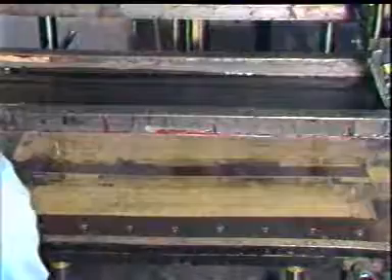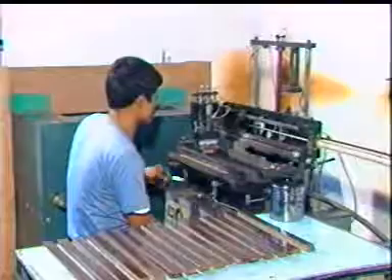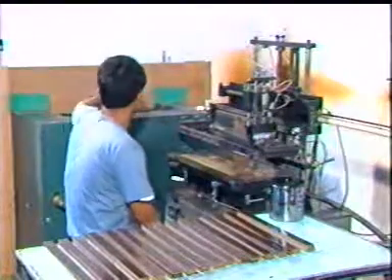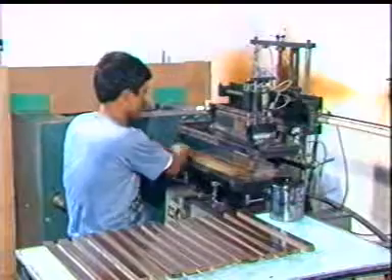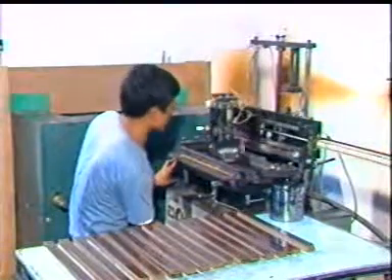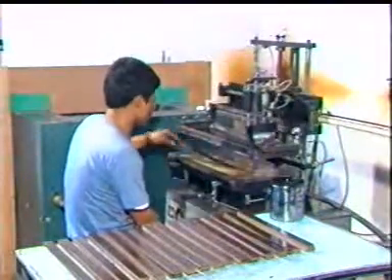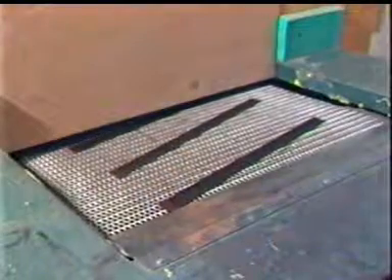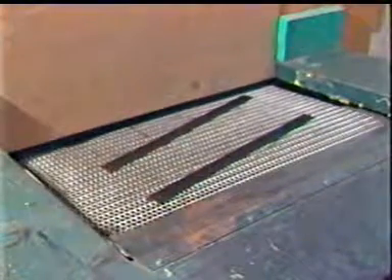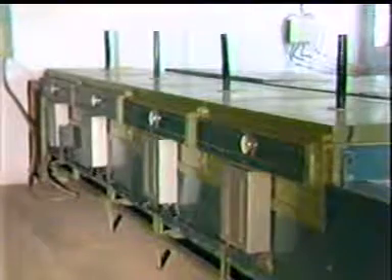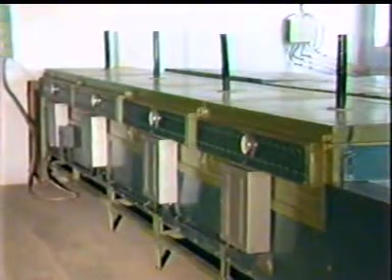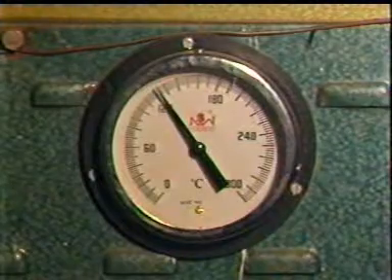Carbon coating is done with the help of a screen printing machine. After this, the strip is then placed on a conveyor belt. The strip passes through different heat chambers held at 3 different temperatures.